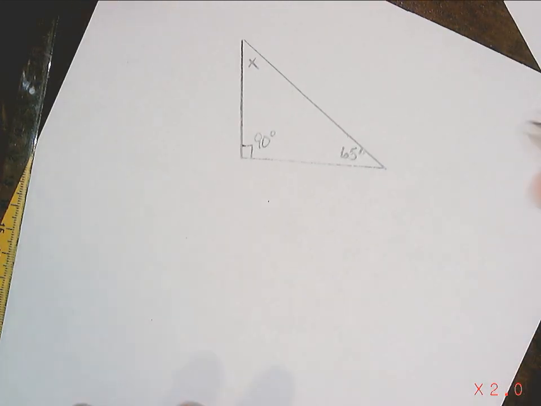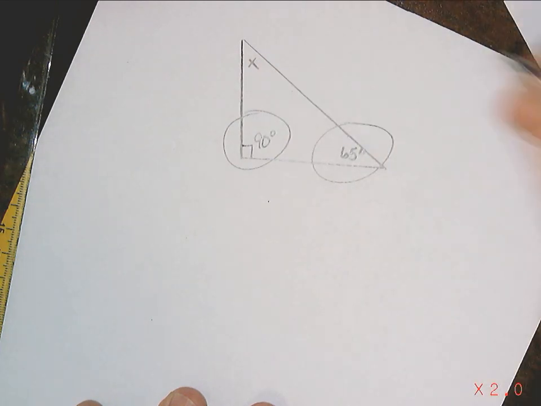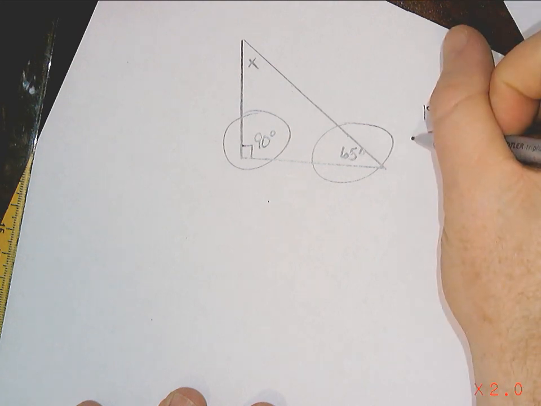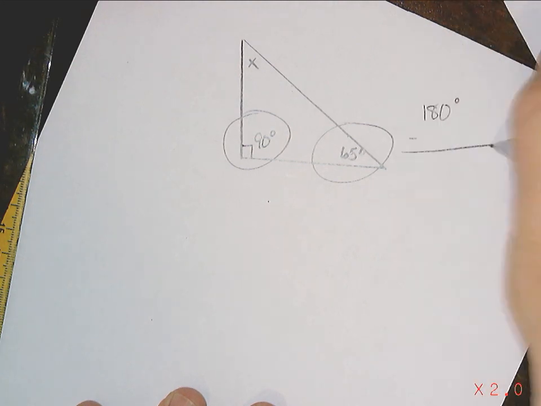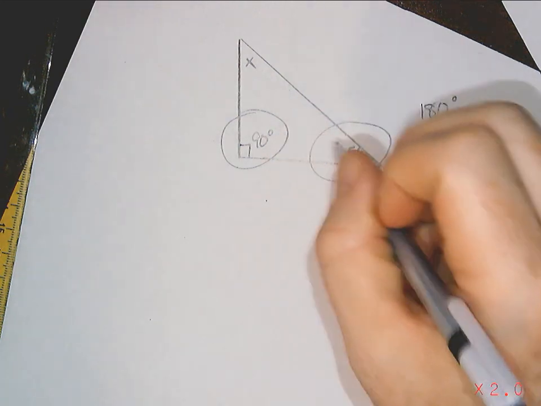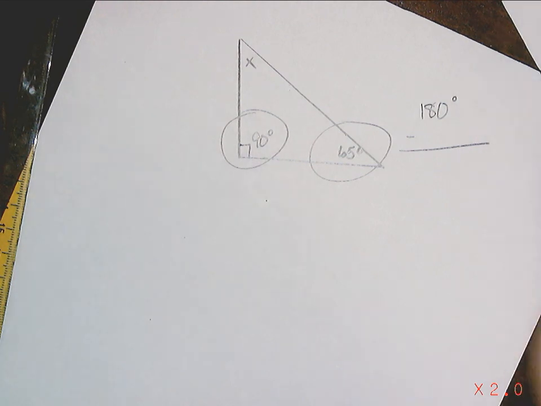What you could simply do is add what you know together and subtract it from 180, because 180 degrees is the total number of degrees in a triangle. There's actually a formula for finding each interior angle of regular polygons, and we're not going to talk about that now. Just know that a triangle is 180 degrees.